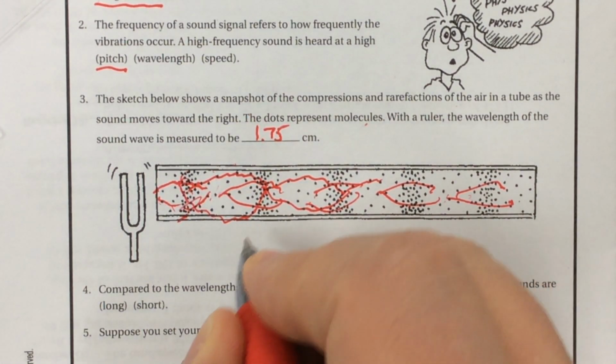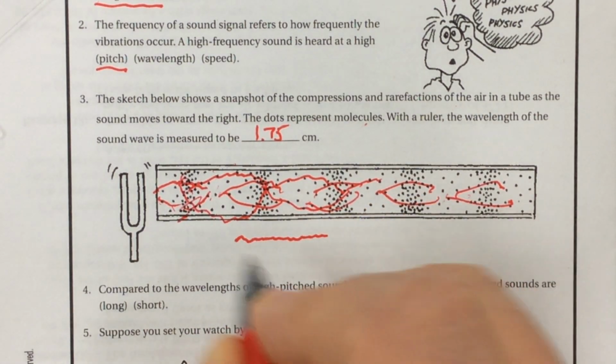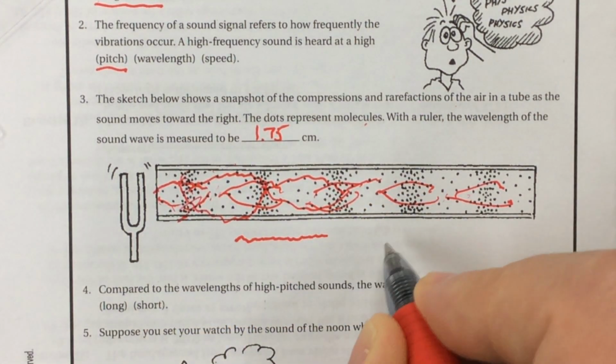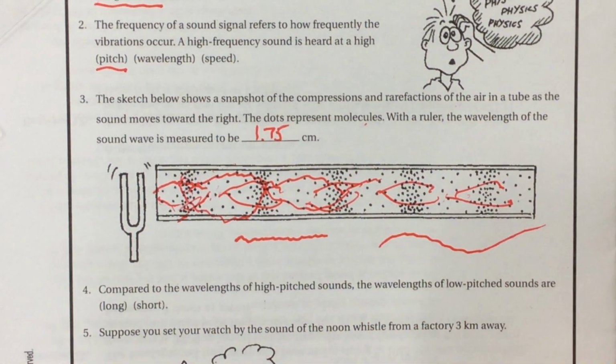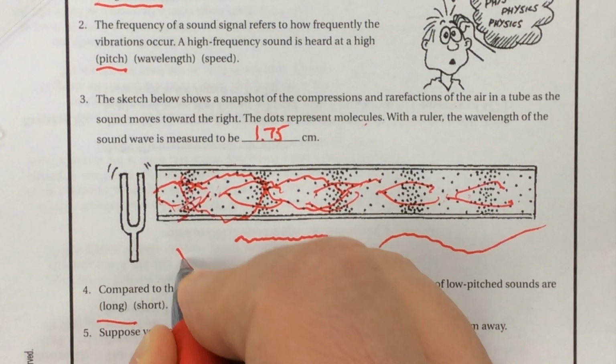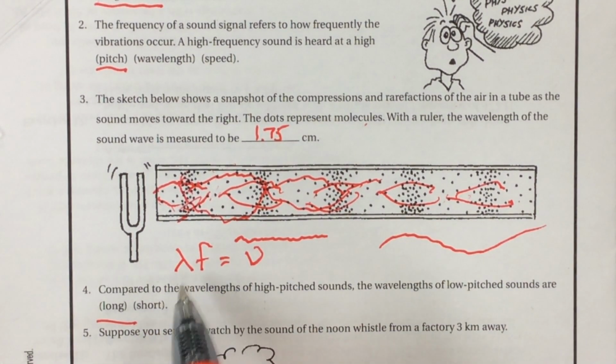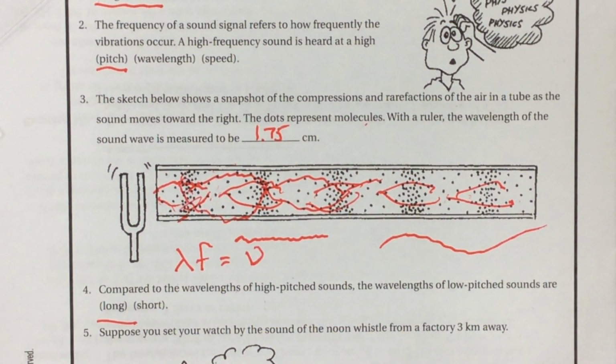Okay, so if you have very high pitches, the wavelengths are going to be very short together. If you have very low pitches, the wavelengths are going to be very long. So they're going to be opposite of each other. If you remember, wavelength times frequency is the speed of sound. So as one goes up, the other's coming down. They're inverted.